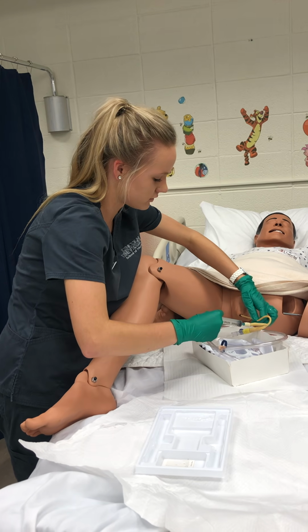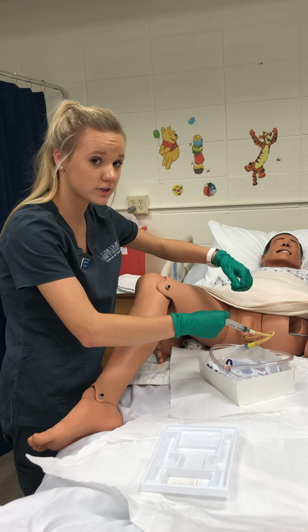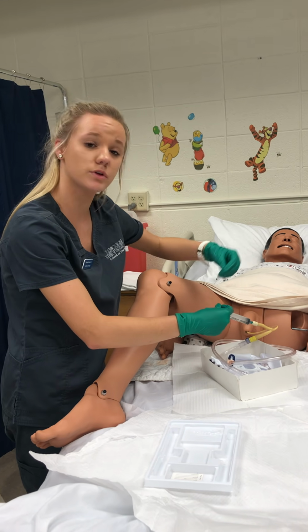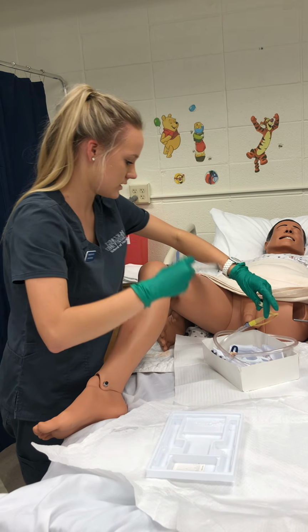I'm going to pull, make sure there's resistance. If my patient were to have pain when I was inserting it, I'd make sure to deflate the balloon and insert it 1 extra inch. So I'm going to go ahead and detach this and pitch this.